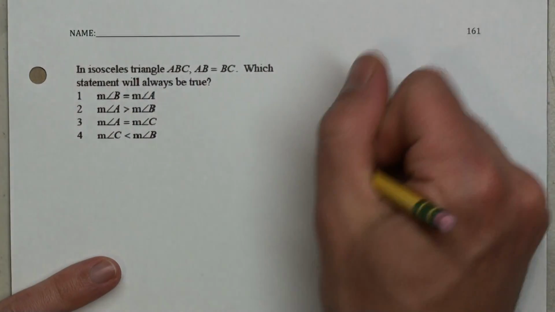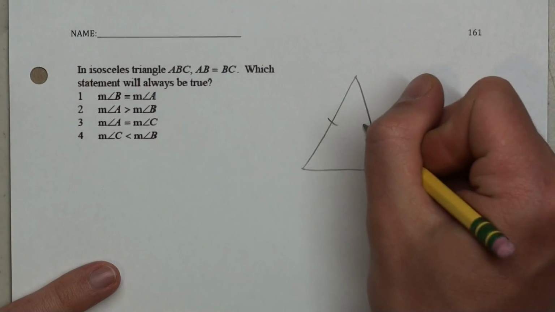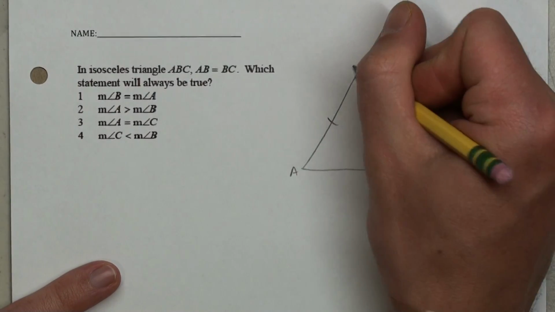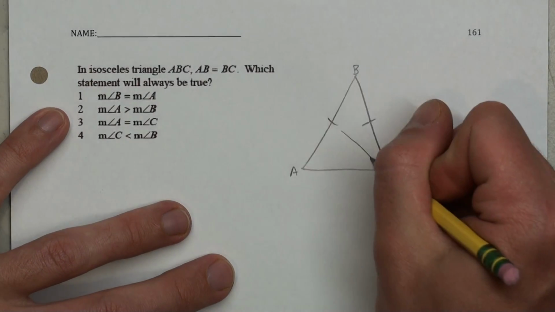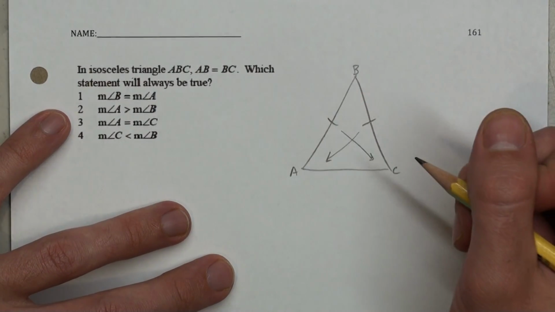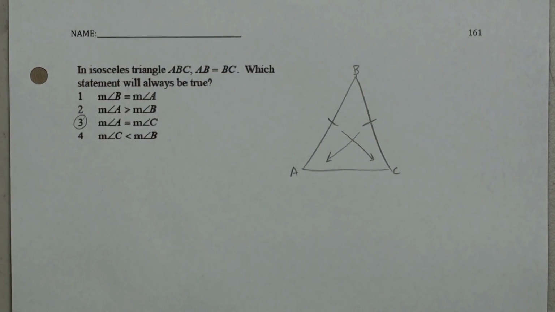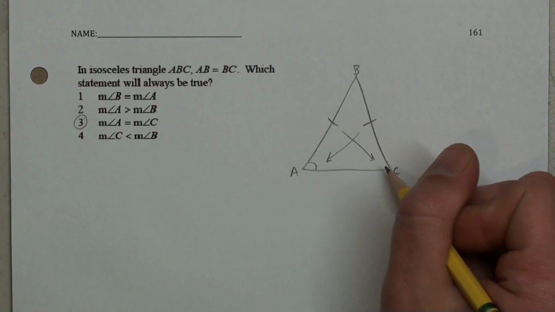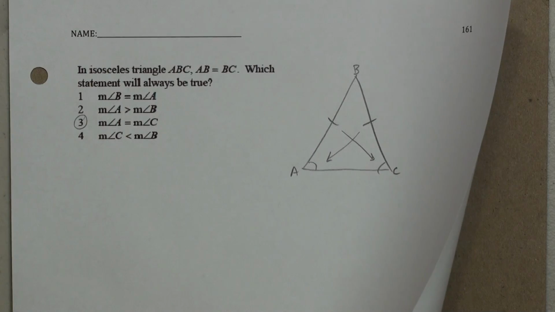An isosceles triangle. AB equals BC, so this has to be A, B, C. Which statement will always be true? Well, we know that angle C will equal angle A, right? Angles across from congruent sides are congruent. Base angles of an isosceles triangle are congruent. So that's choice 3.